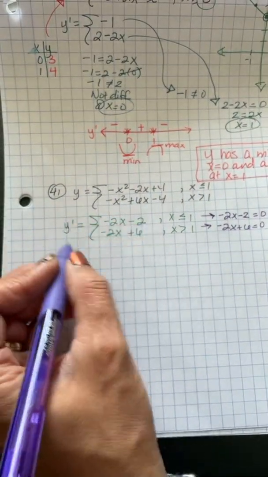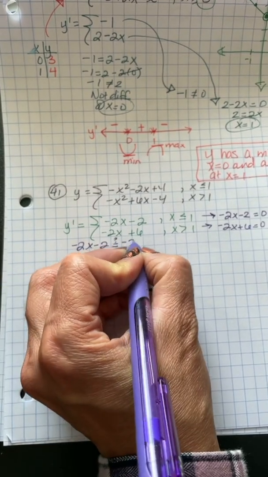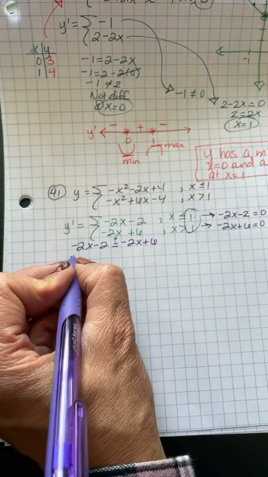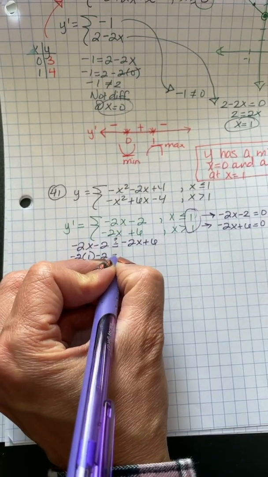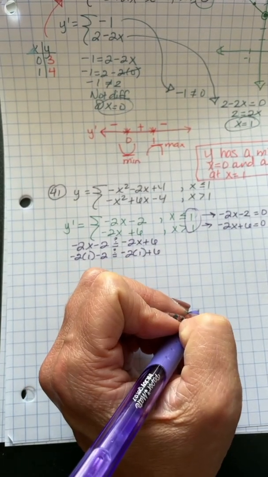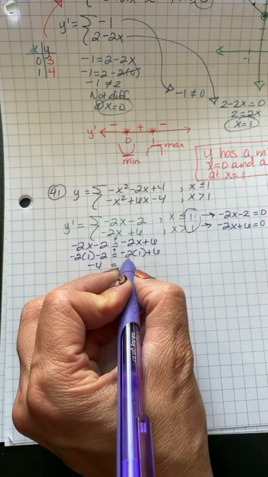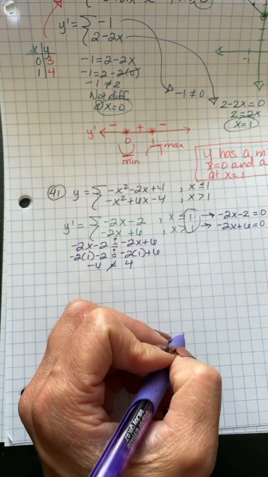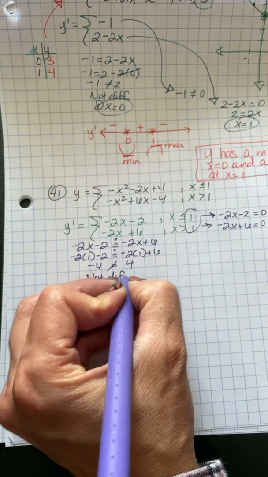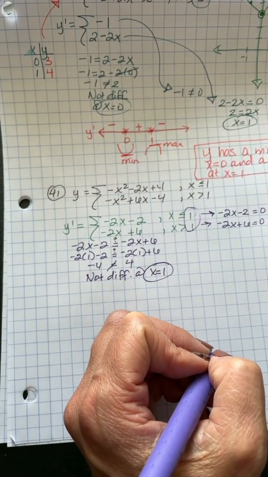Okay, so let's set these equal. Negative 2x minus 2, is that going to equal negative 2x plus 6? And we need to plug in a 1 for the x. So negative 2 times 1 minus 2, is that going to equal negative 2 times 1 plus 6? So that'll be negative 4. Negative 2 plus 6, positive 4. Negative 4 does not equal positive 4. So it's not differentiable at x equals 1. So it is a critical value that we must try.